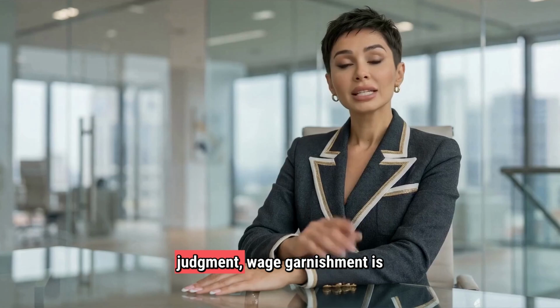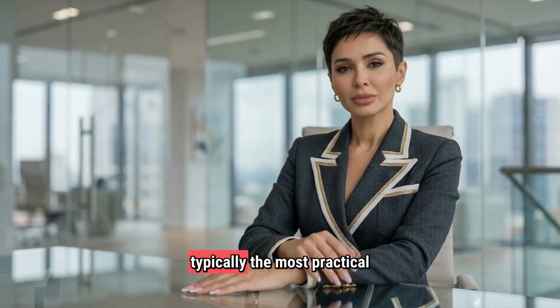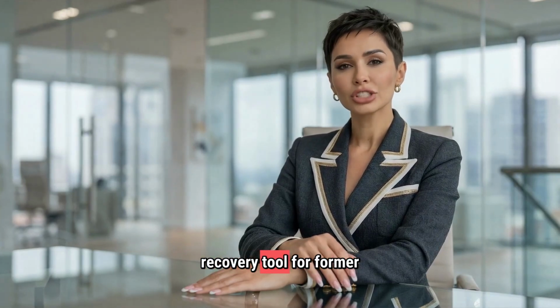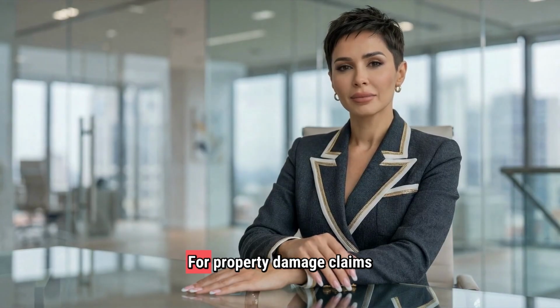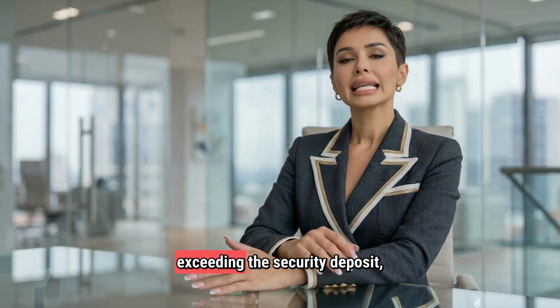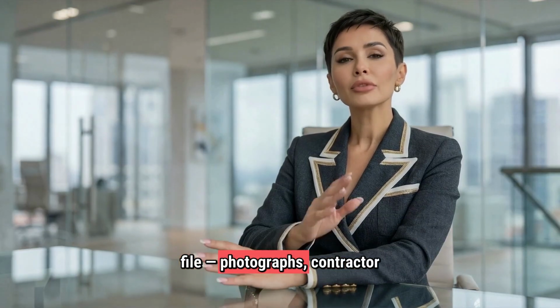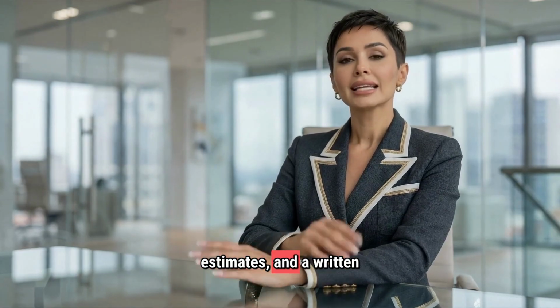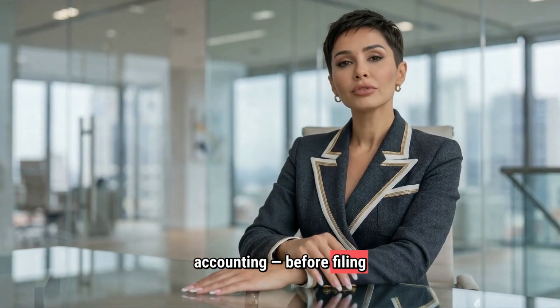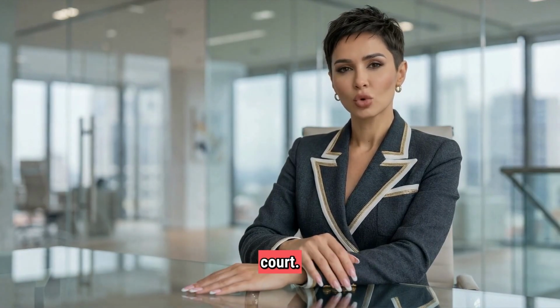Once you have a judgment, wage garnishment is typically the most practical recovery tool for former tenants. For property damage claims exceeding the security deposit, building a documented evidence file, photographs, contractor estimates, and a written accounting before filing strengthens your position in court.